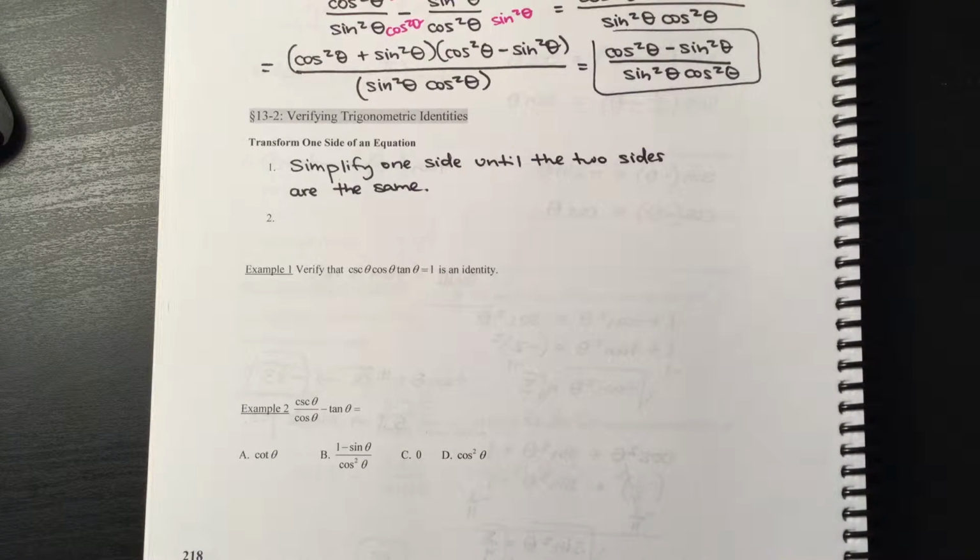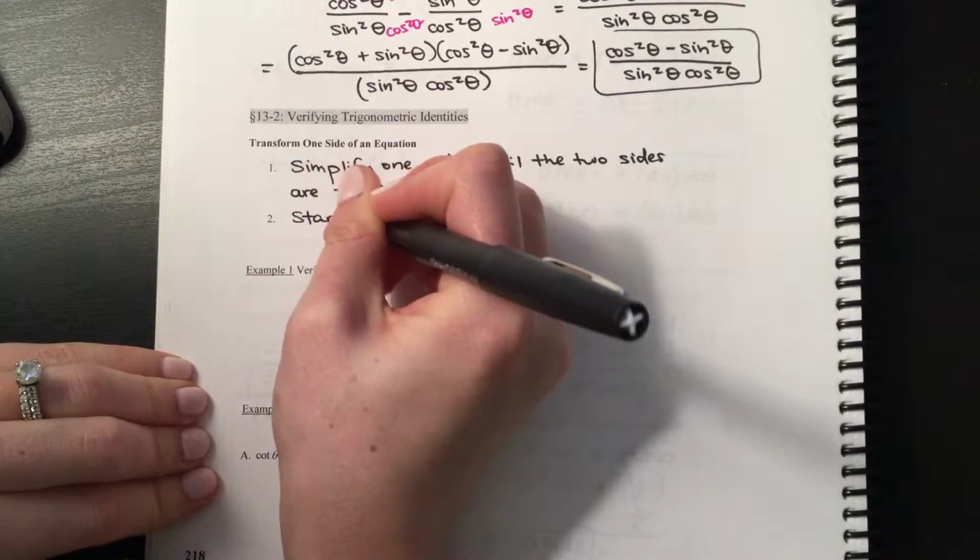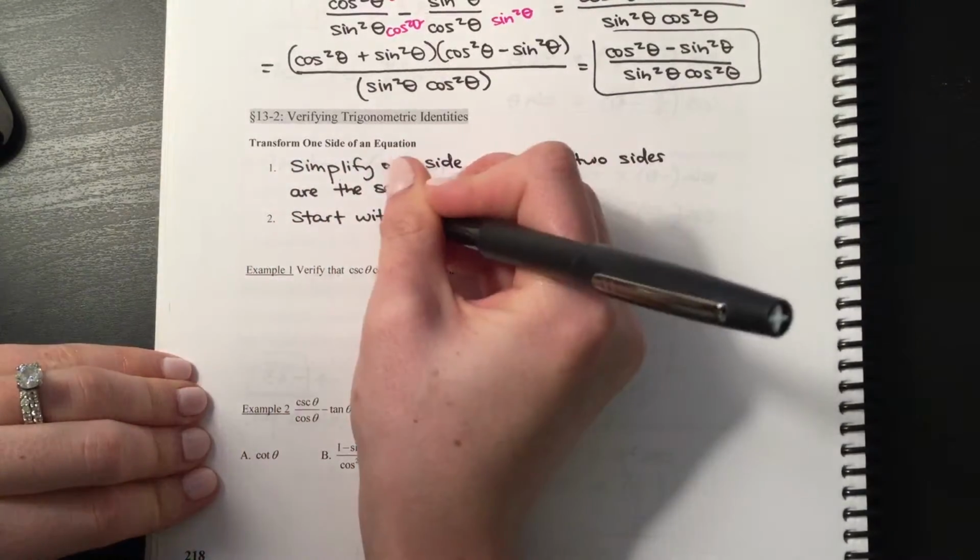The second one isn't really a step so much as a tip. My tip for you is to work with the more complicated side of the equation. Okay, so start with the more complicated side. And then that's the side you want to transform.